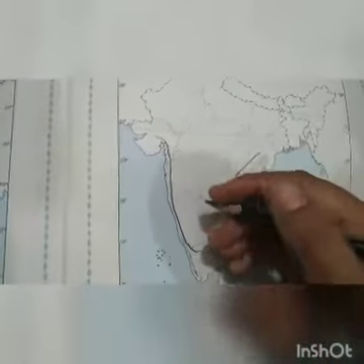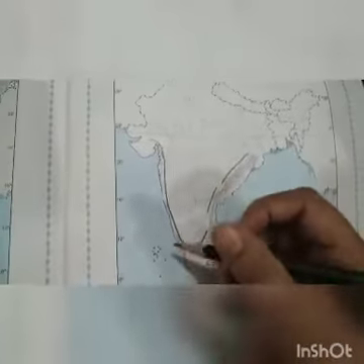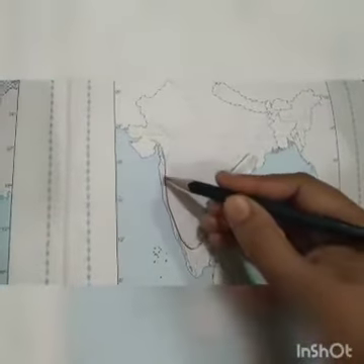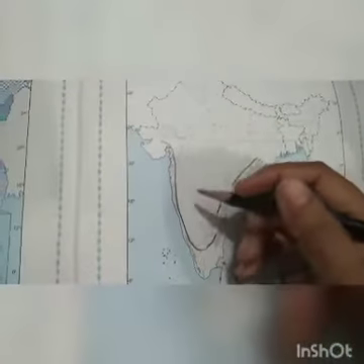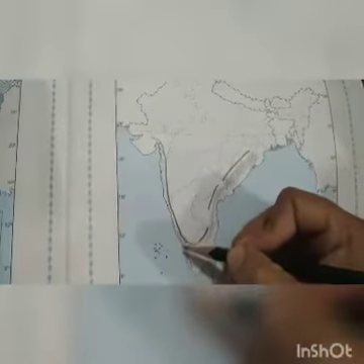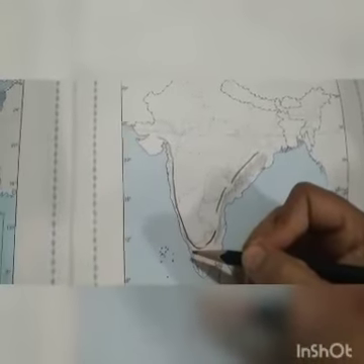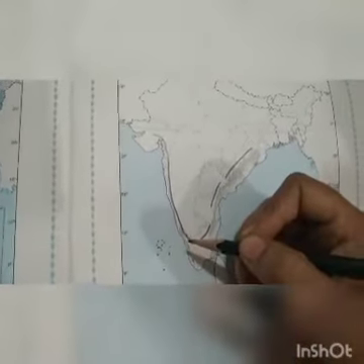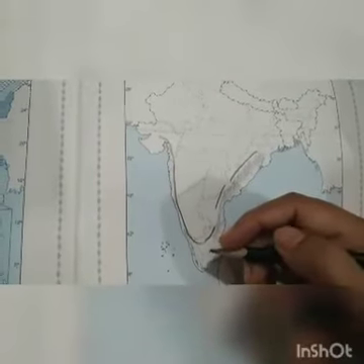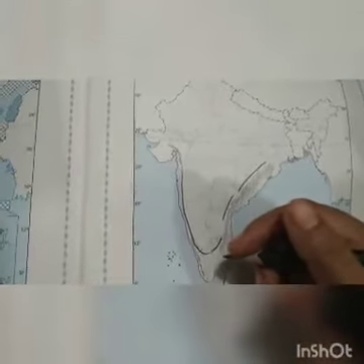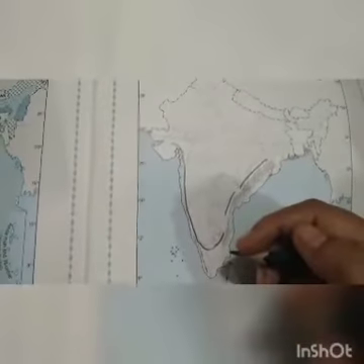A large number of backwaters, called lagoons, are found along the Kerala coast, right? The western coastline of India is indented and provides natural harbors. Mumbai and Marmagaon have two of the best natural harbors of India.